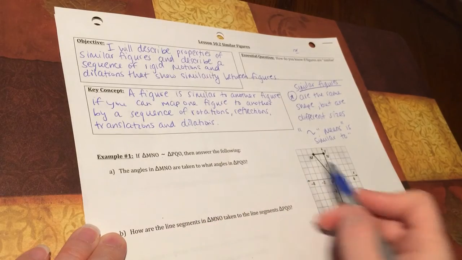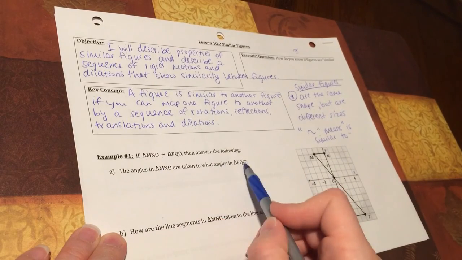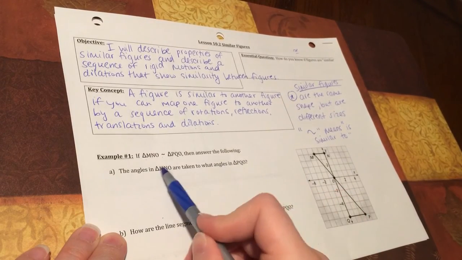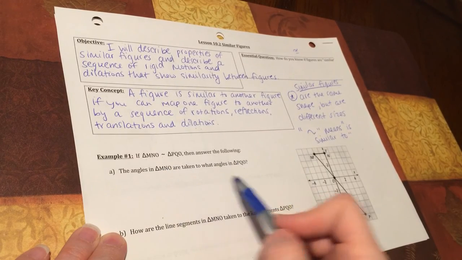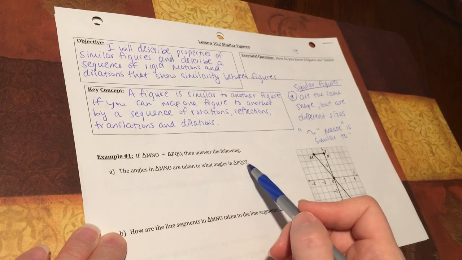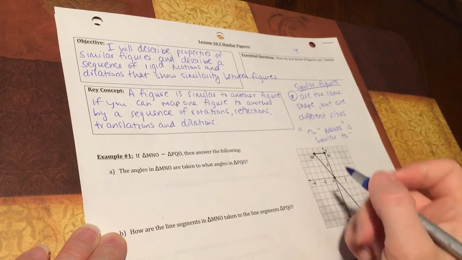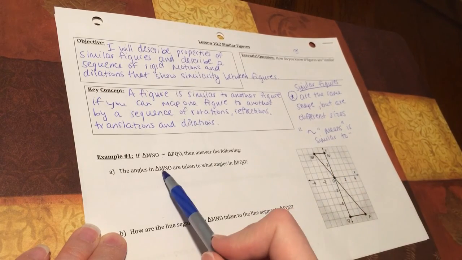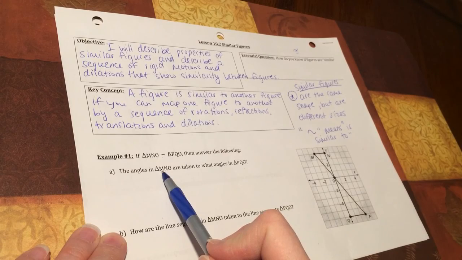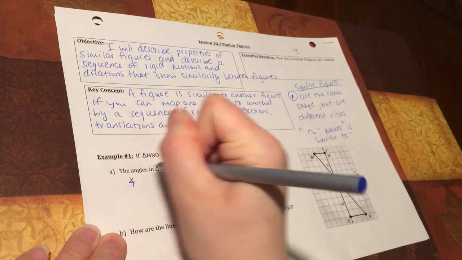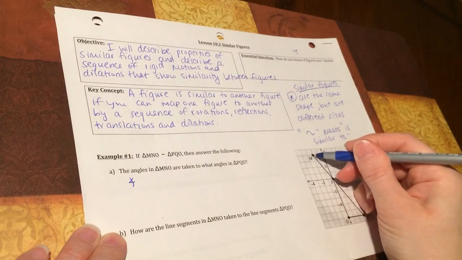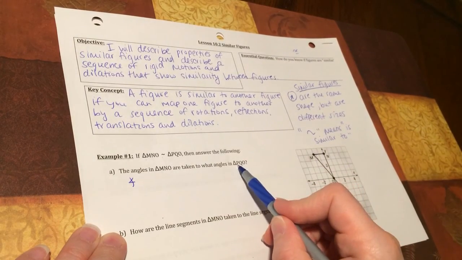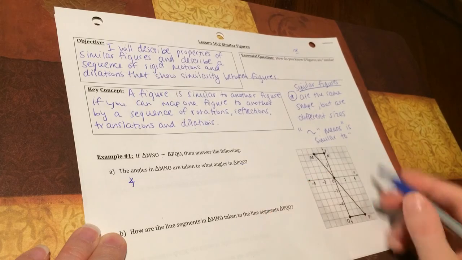Okay, so if you look at the angles, same thing. The lineup of letters in your triangle tells you a lot about what angles are taken to what angles, meaning corresponding angles. Okay, so angle M, it's the first letter in our triangle. Angle M right here corresponds with angle P because that's the first letter in this triangle.